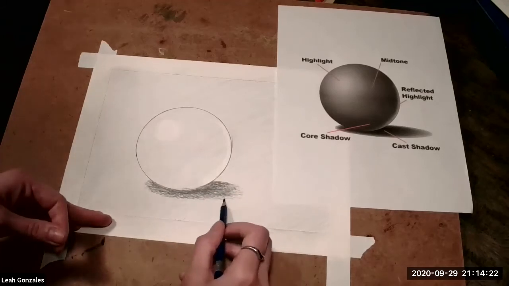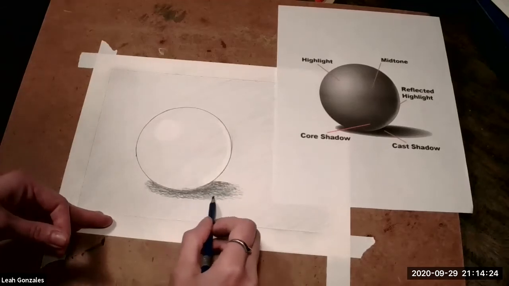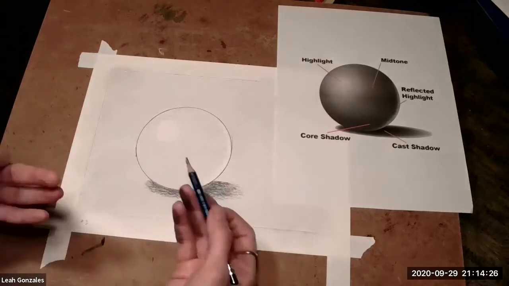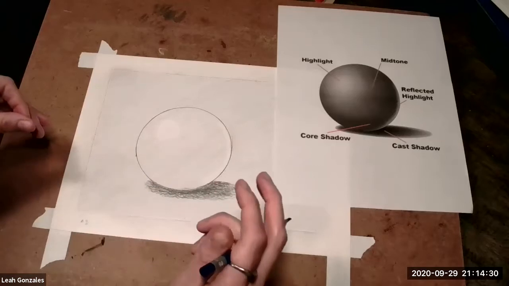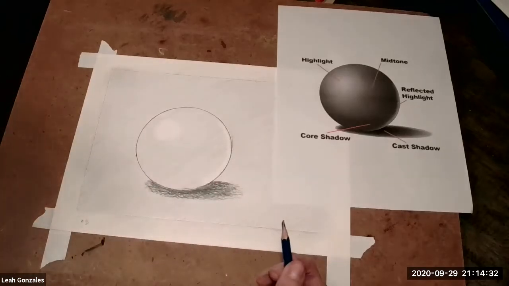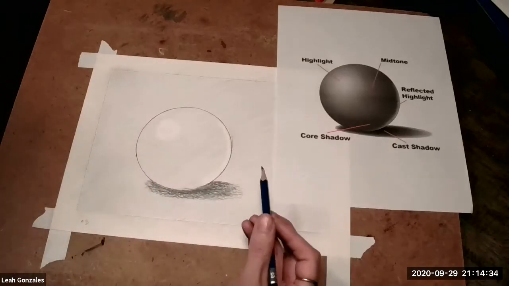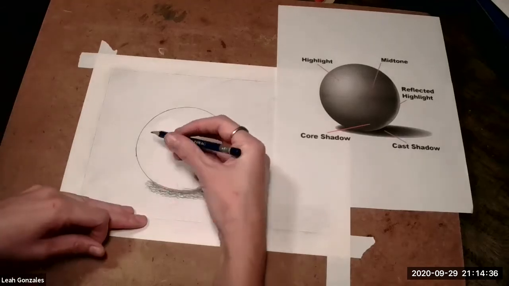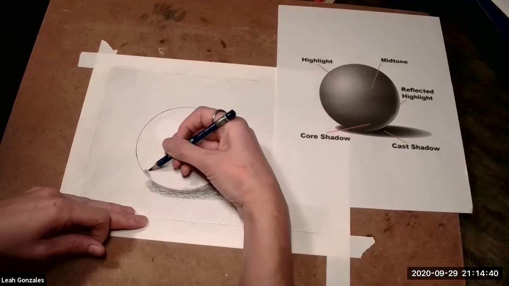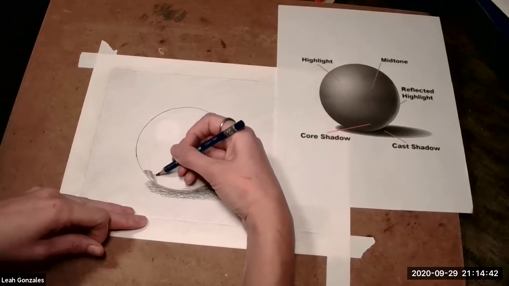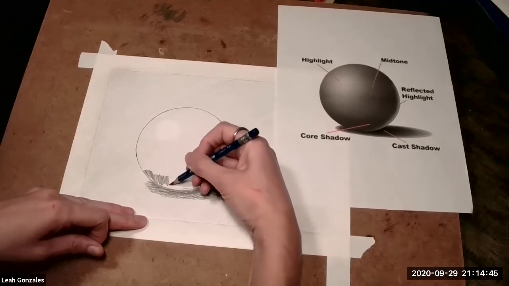The more values of gray that you have in this drawing, the more realistic and the more volume we're going to get from the sphere that you are drawing. Okay, so then the core shadow is dark. So I'm just going to add that.